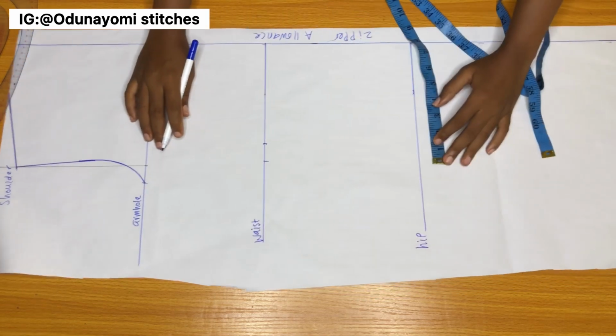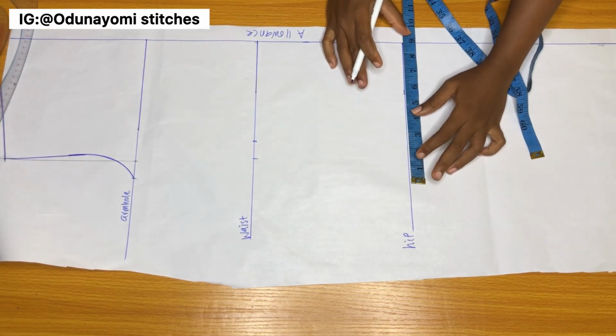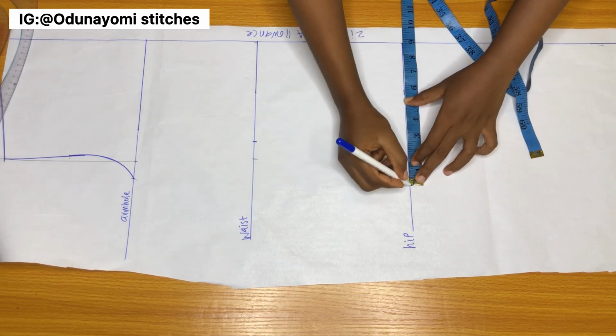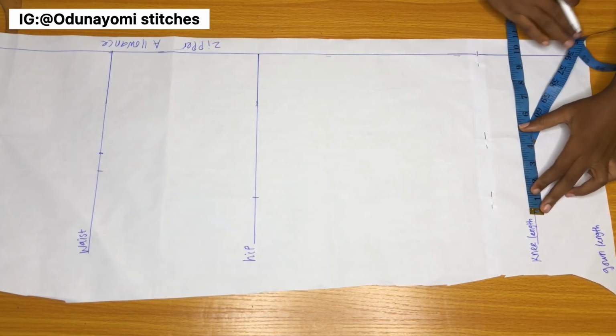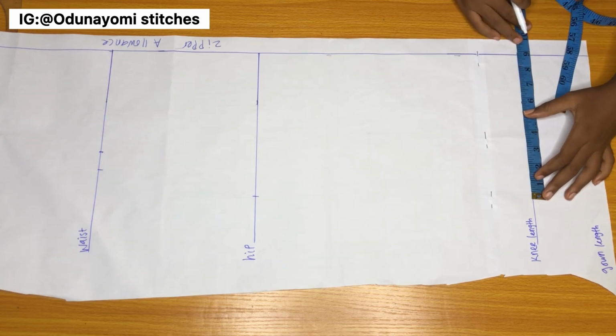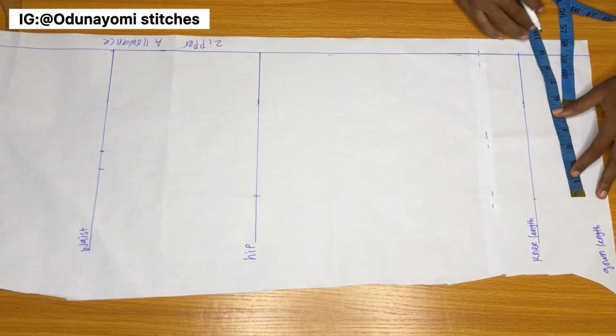So for the back, we are adding a dart. I will add a dart of 1 inch. And for the hip area, my hip divided by 4. So at the knee length also, I'll measure my hip divided by 4. And at the gown length, my hip divided by 4.